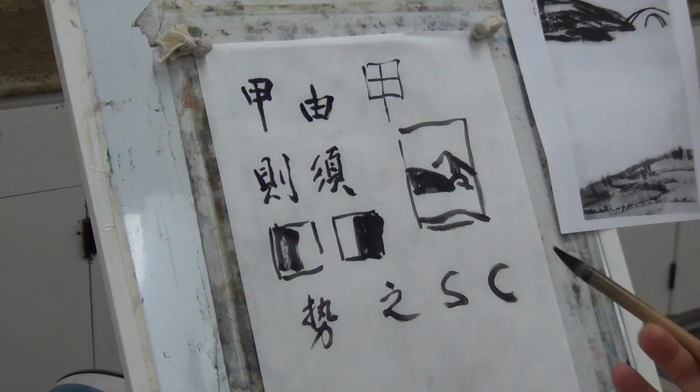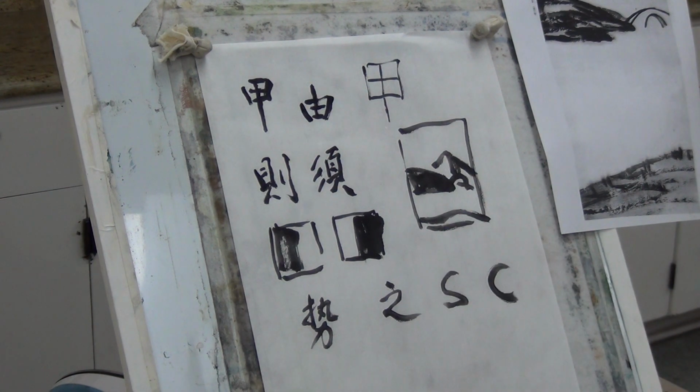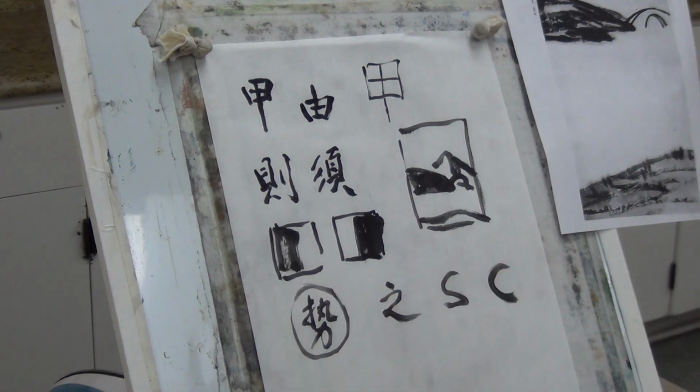It's not exactly the things you could discern. I mean, you could see it, but it's something you understand, something underlying in your painting. So this is very important to start with, the 势, the structural tendency.